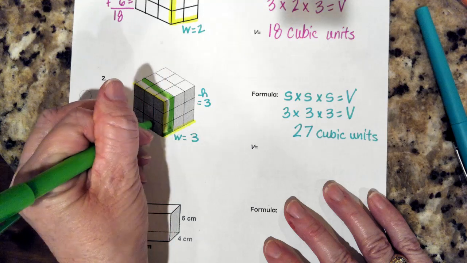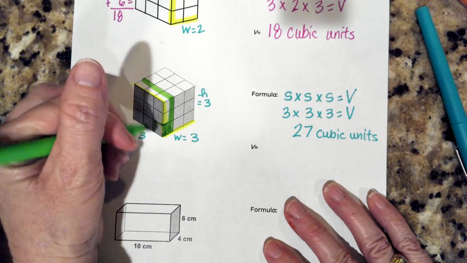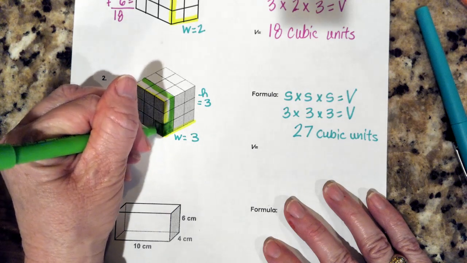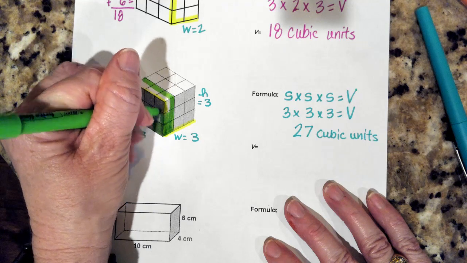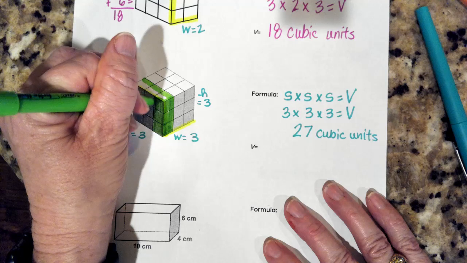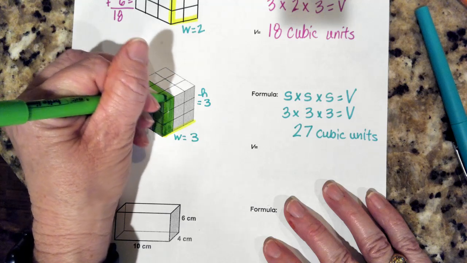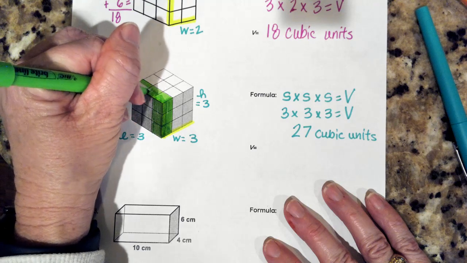So when I'm looking at this, I can see that this is 1, this is the side, and this is the front. So there's 1, 2, 3. So I have 3 right there, and right behind that I have 3 more.